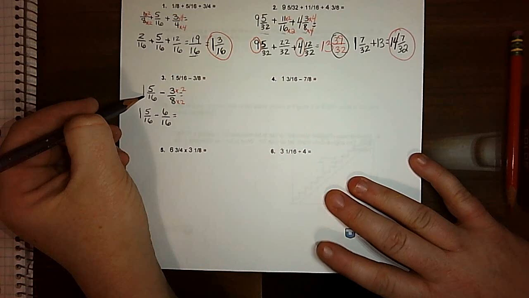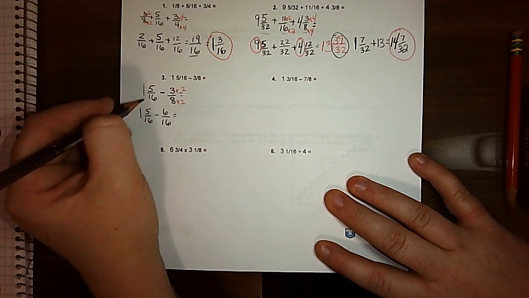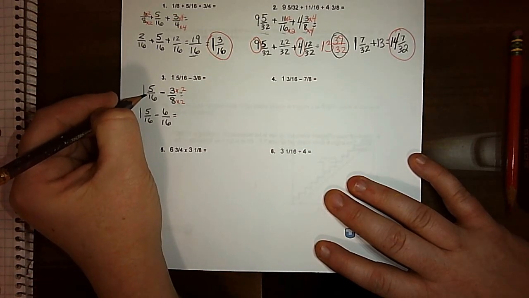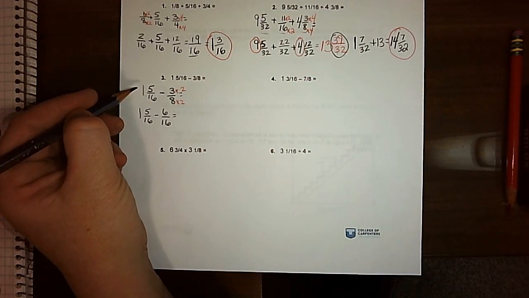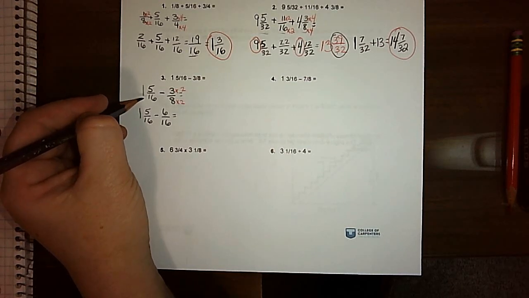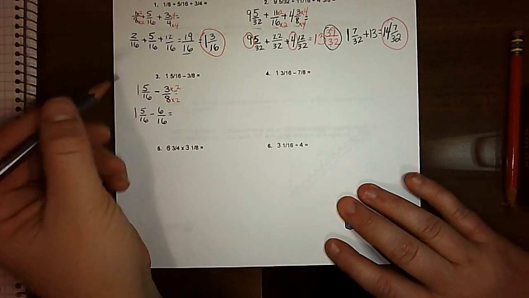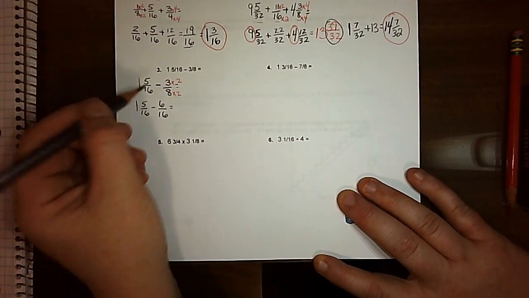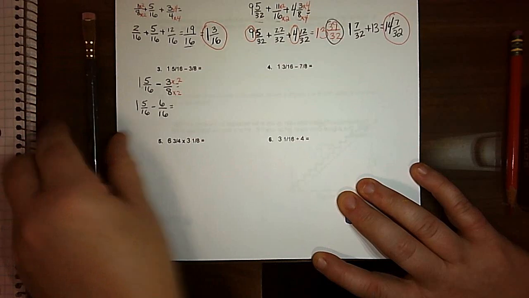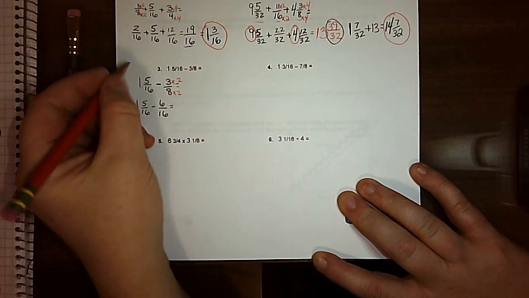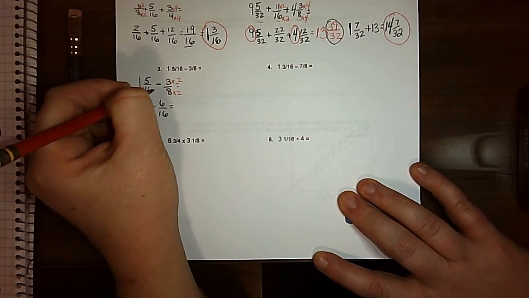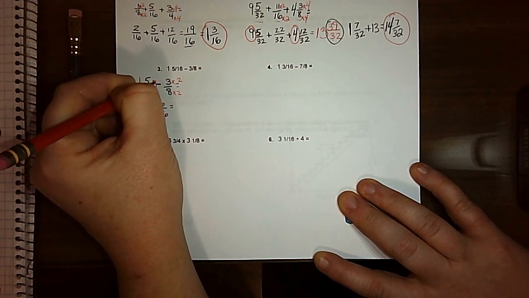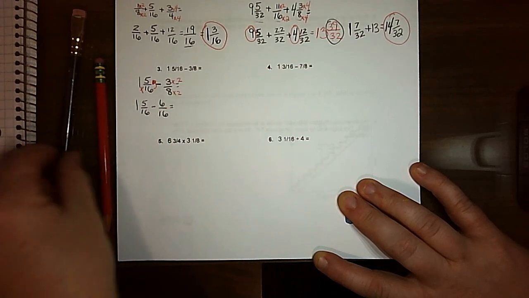This one might be easier to change into the improper first. 1 times 16 is 16. You can still try to change it into an improper as a second step, it's fine too. So we can solve it this way, or we can do what you did, Poku, how you were suggesting. You can actually change this into the improper. So 1 times 16 is 16, plus 5 is 21.